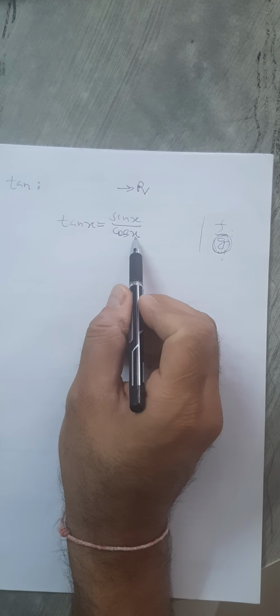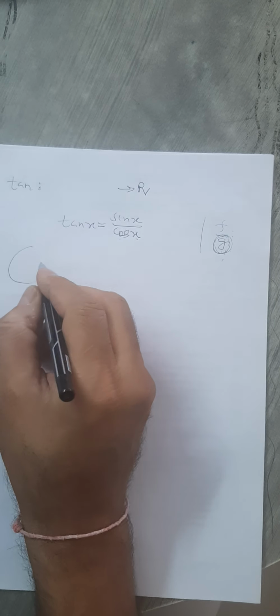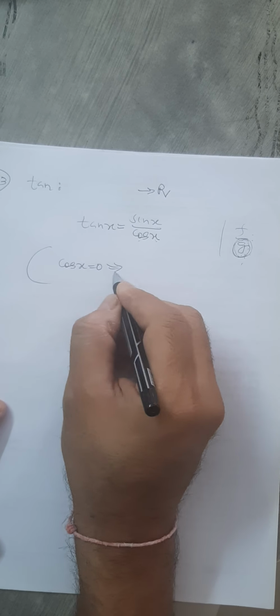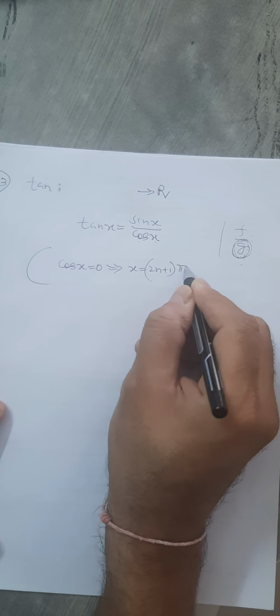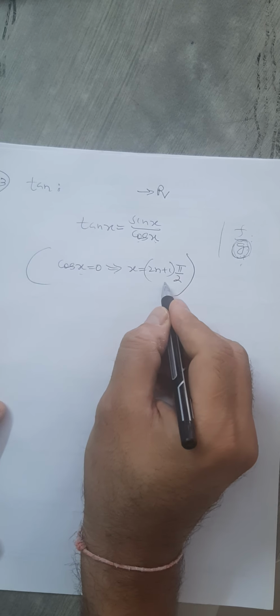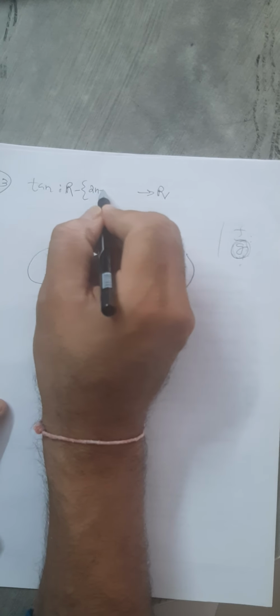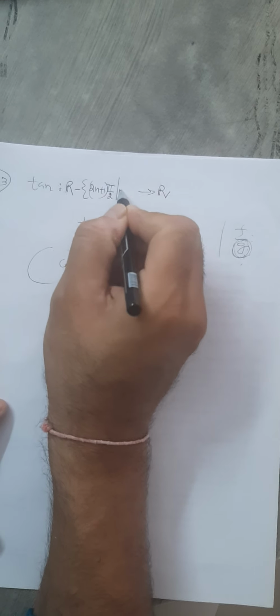Now for what values of x does cos become 0? Cos x equals 0 implies x is 2n plus 1 pi by 2. We did it right now, zeros of cos function. So here from R we are going to drop 2n plus 1 pi by 2. You can take every real number but not this.